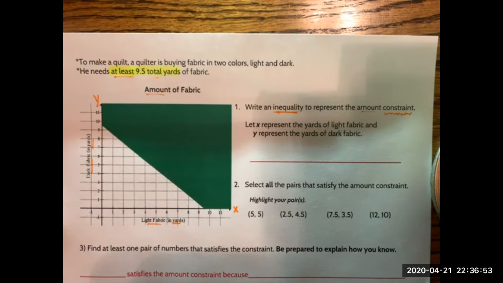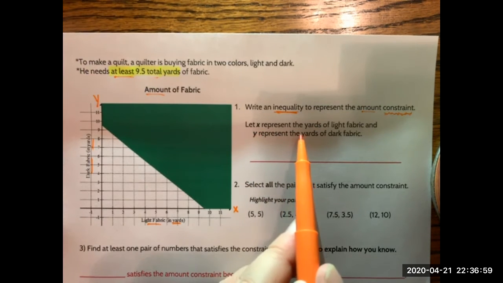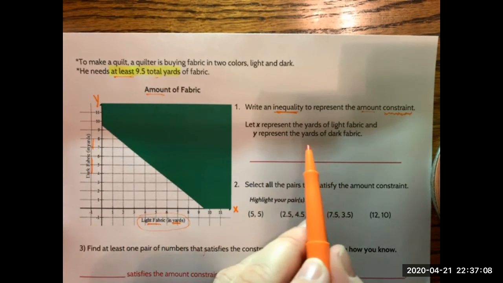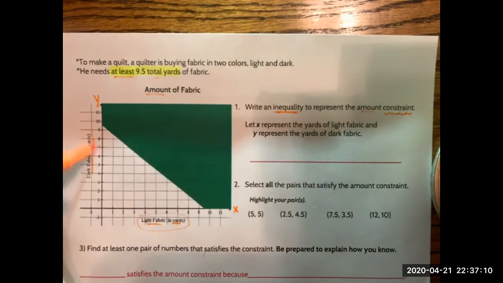So that's going to help us out when we are writing this inequality. They tell us that we're going to let X represent the yards of light fabric. Well, that's exactly what we saw right down here. And that Y will represent the yards of dark fabric, which is exactly what we saw up here.